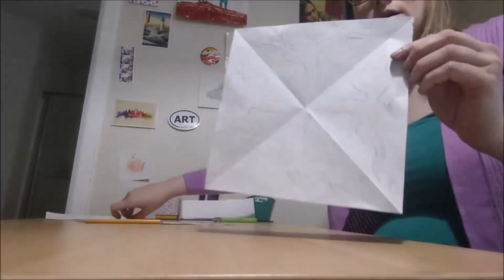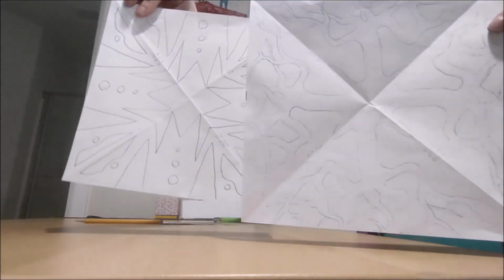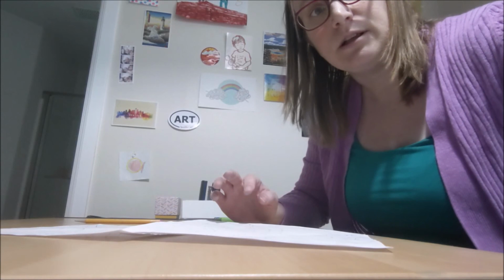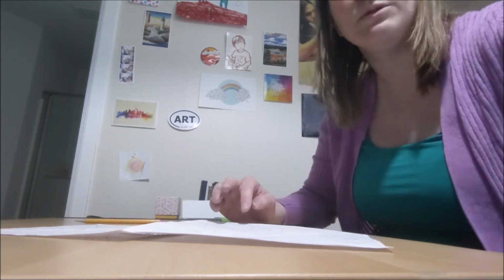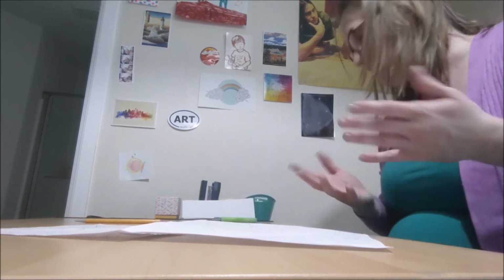So regardless of which way you do it, whether you do it with the window, whether you do it by using it essentially like tracing paper, regardless of what color paper you're using, it doesn't matter size, rectangle. There's several different ways that you can get radial designs. So hopefully that helped you with your project.